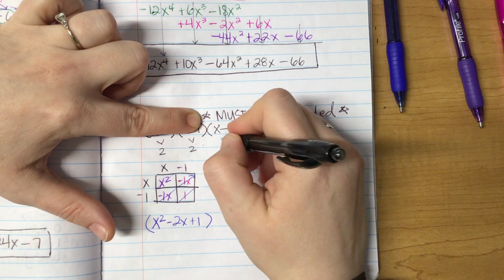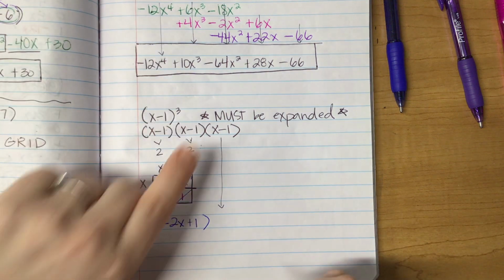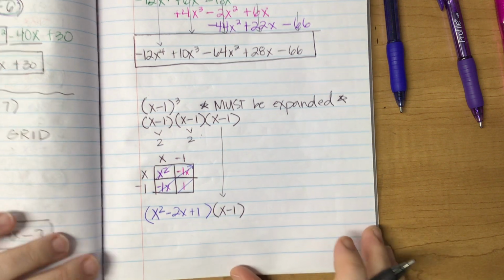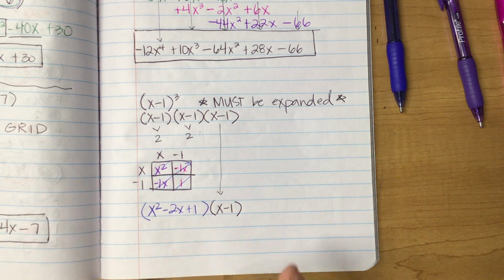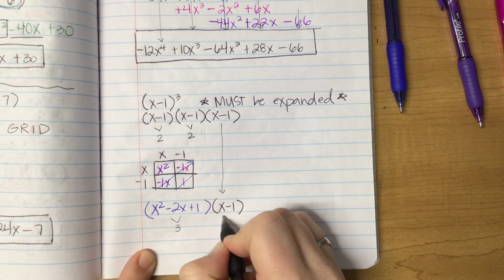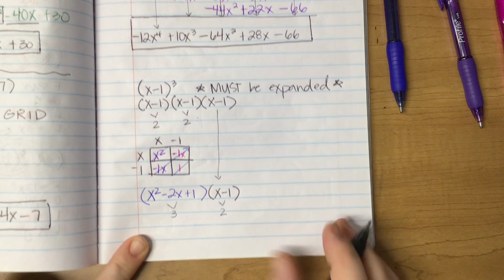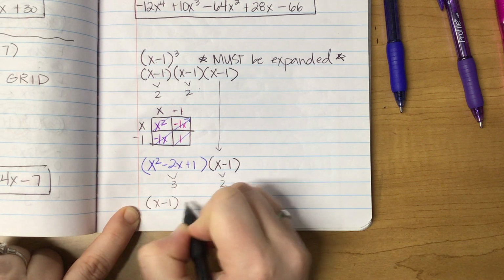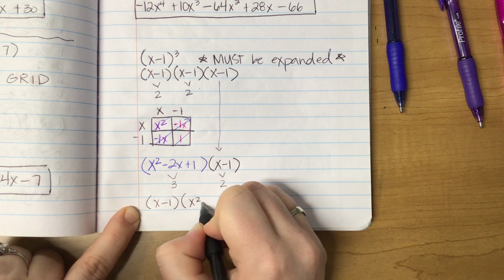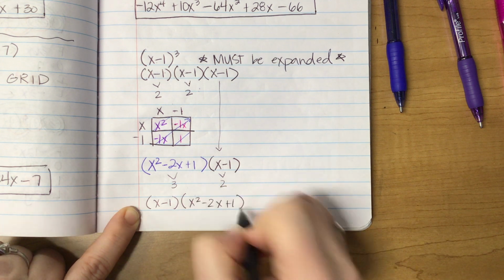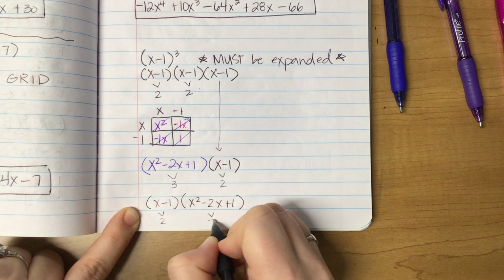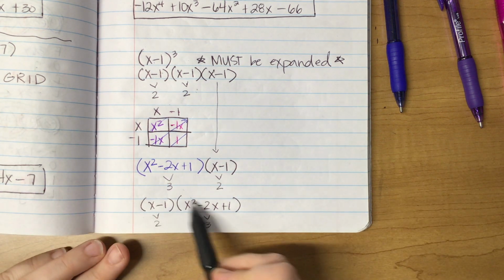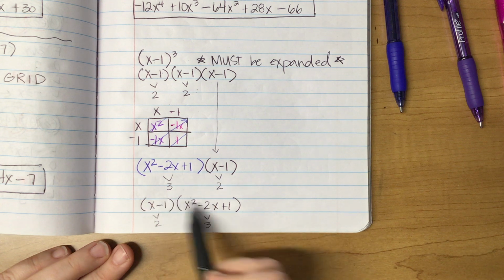Now, I bring down that third binomial and I multiply. Now remember, you can either make a 3 by 2 grid, or the commutative property tells us I can flip it around. Doesn't matter. And make a 2 by 3 grid. Or you can make a long list and double distribute.